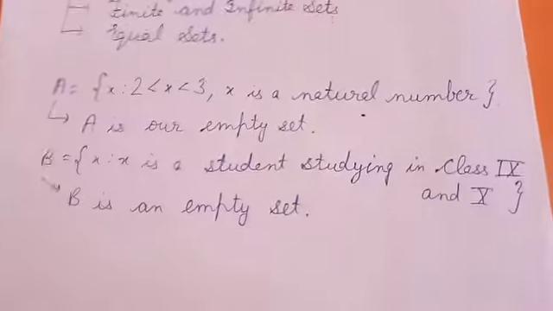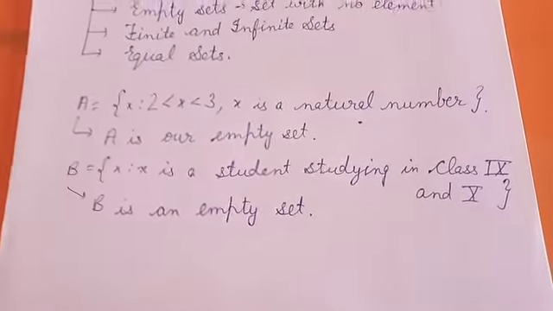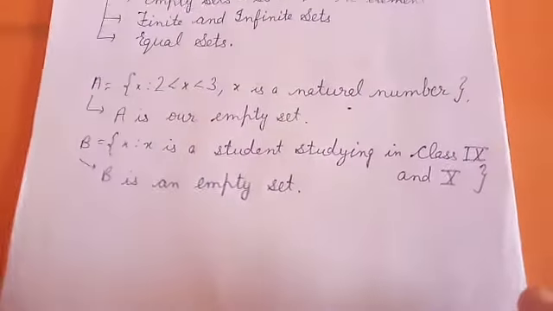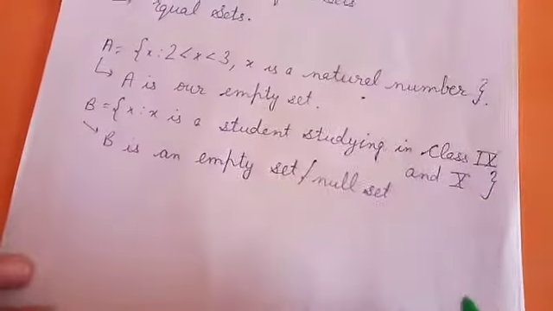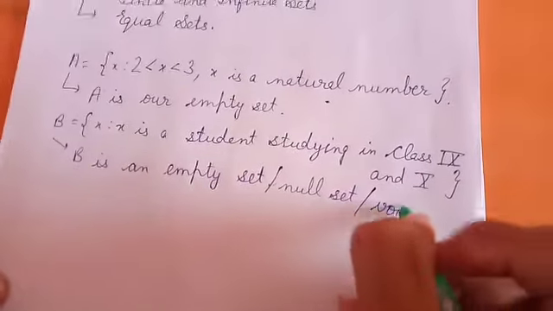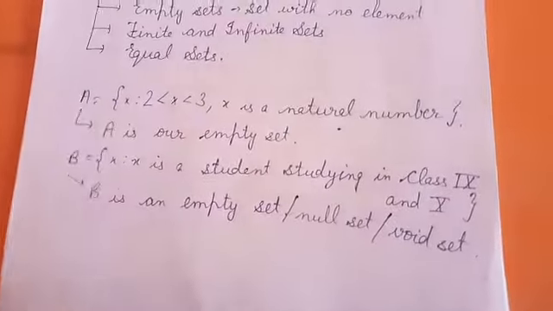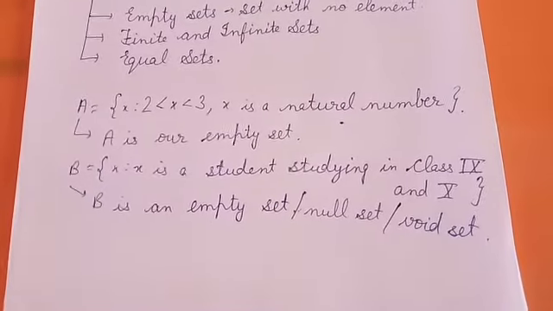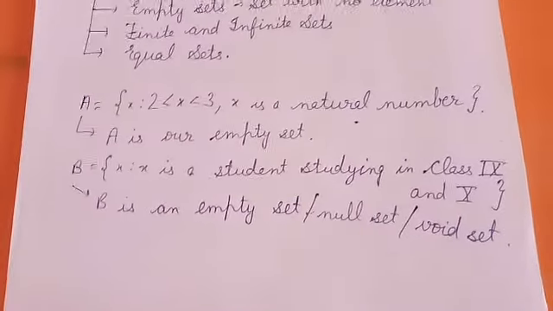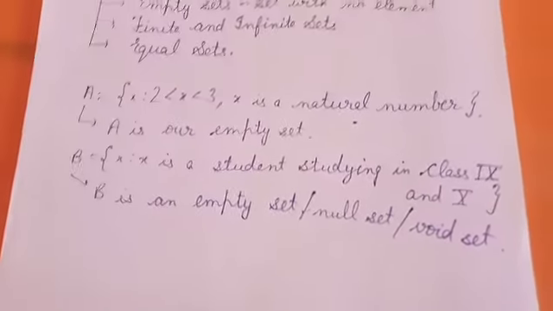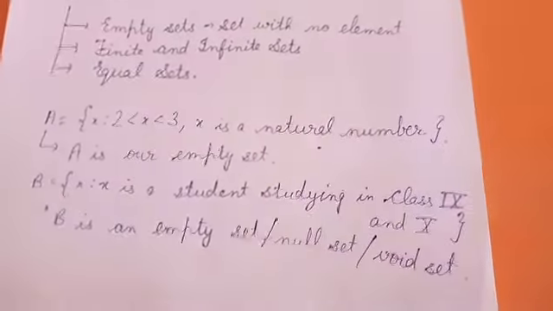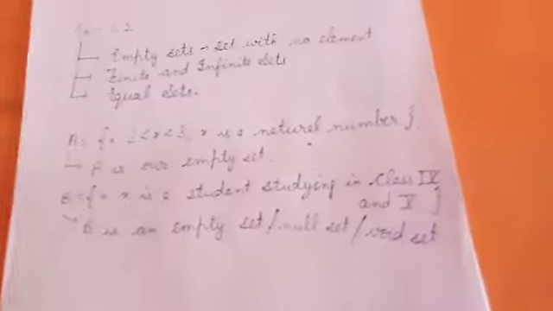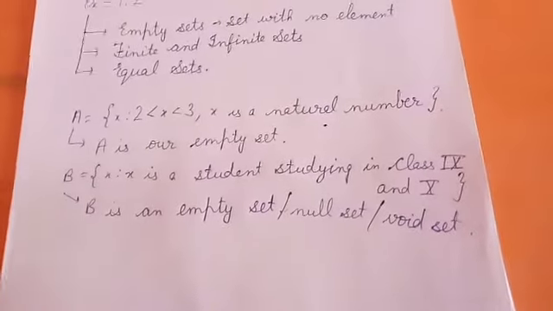Now its definition. A set which does not contain any element is called an empty set. You can also call an empty set a null set or void set. Empty set, null set, void set, all three mean the same. It is denoted by the symbol phi.